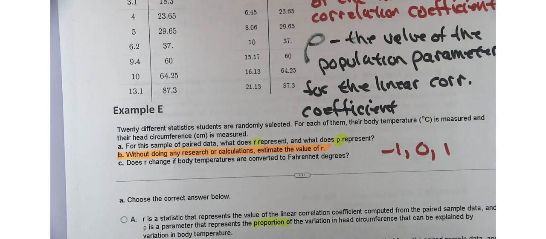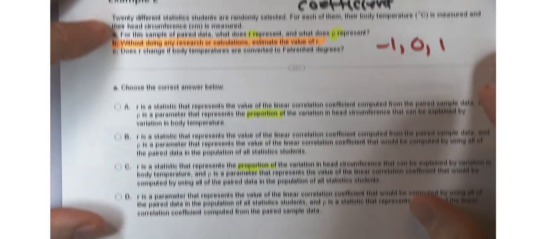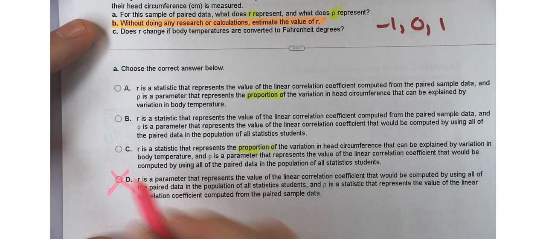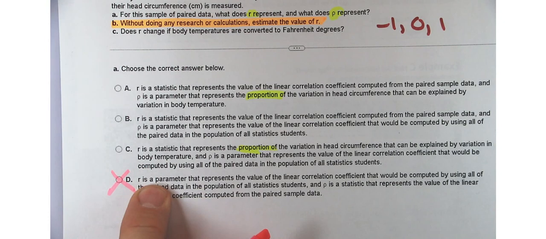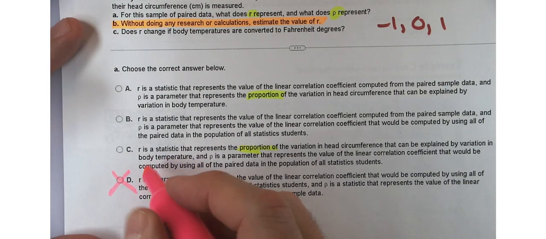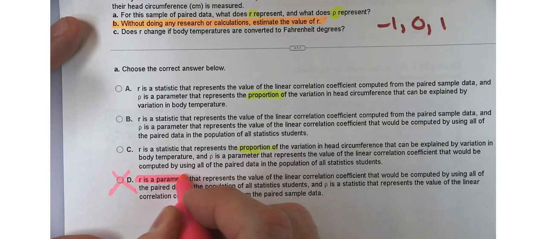Now, as far as which one of these statements go with below, there's one thing that I would get rid of right away. If I was taking a test and I saw something like this, I'd say, let's get rid of D. Why can I get rid of D right away? Yeah, it says R is a parameter. Well, R is not a parameter. R is a sample statistic. So we'll get rid of that.